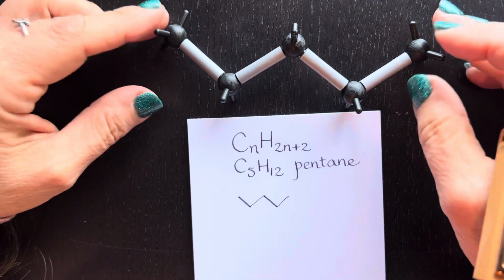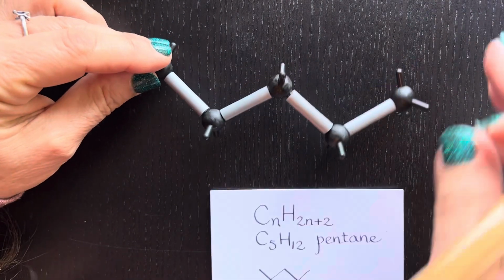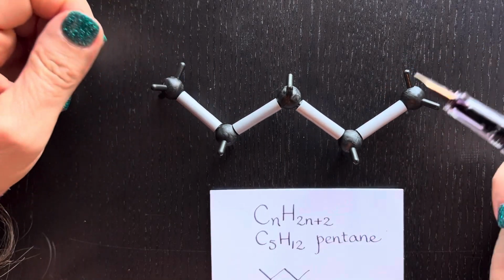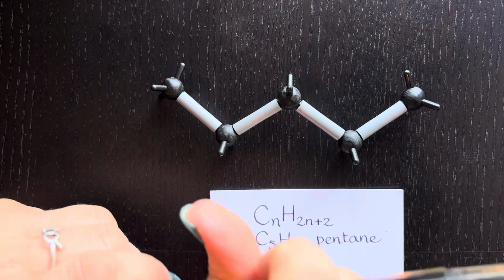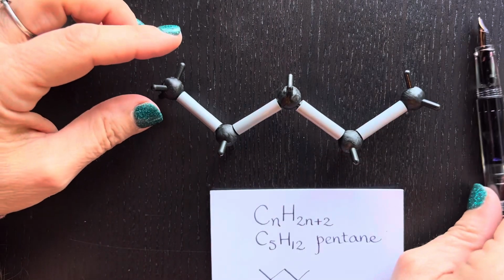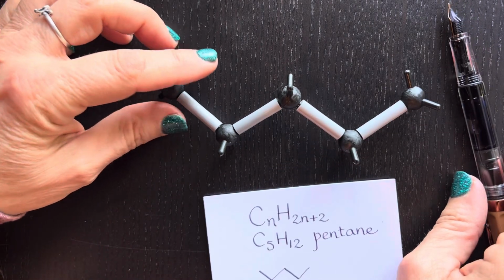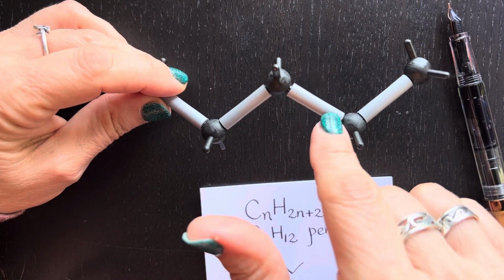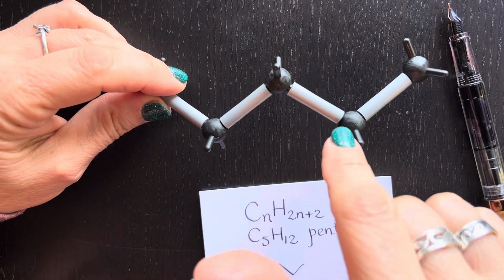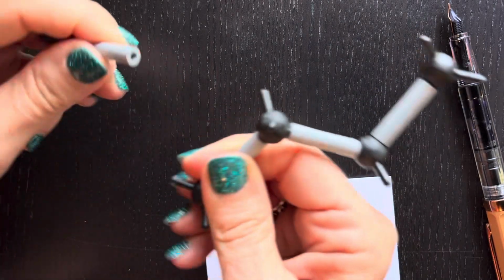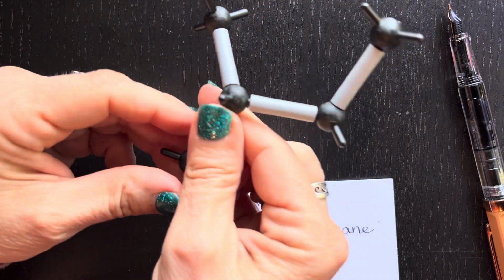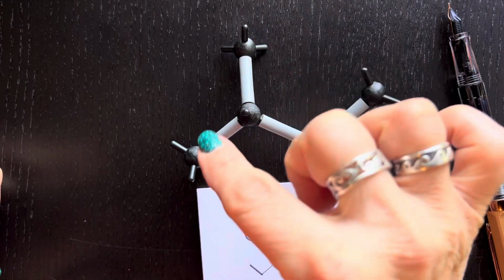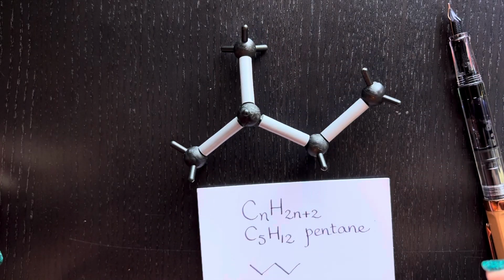But what if we have a structural isomer of pentane where there is what we call branching? Branching is where one of these central carbons, instead of just having 2 other carbons around it, is bonded to another carbon. So in this case, we now have this carbon surrounded by 3 other carbons.